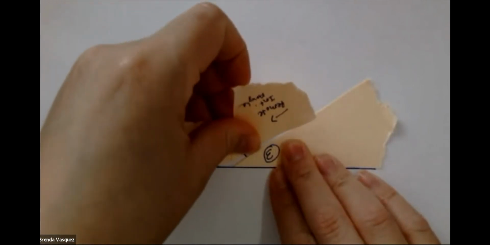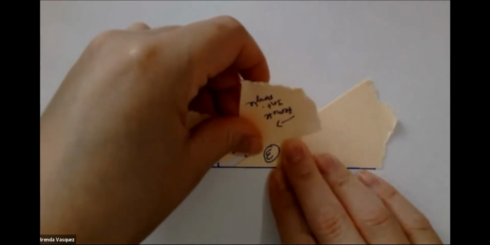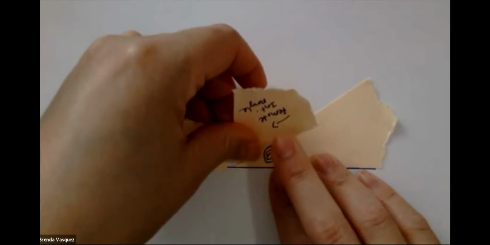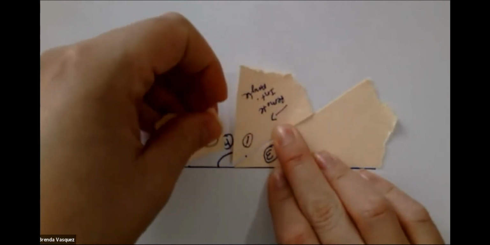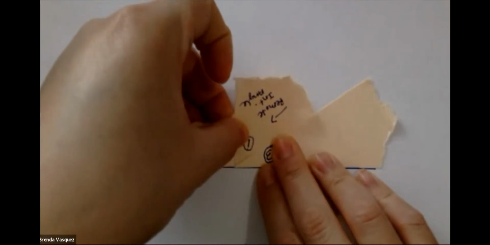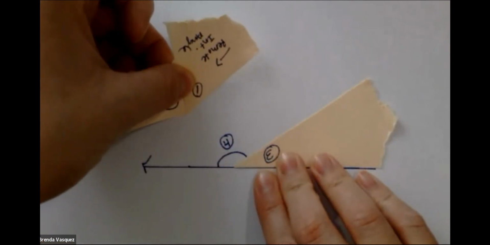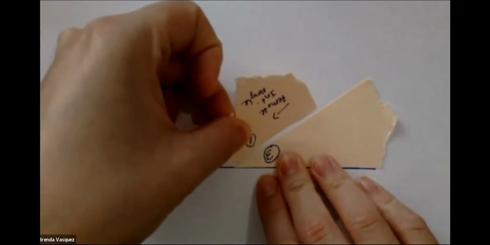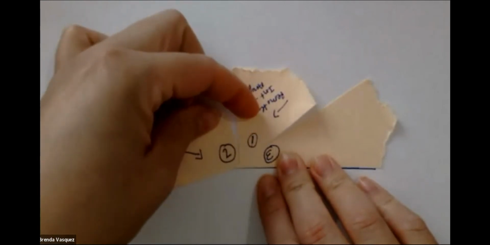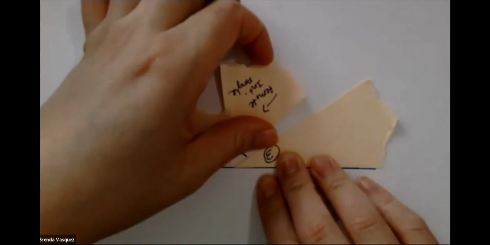Well, if you notice, when I remove them and I place them directly on top, I'll try my best here to keep these 2 together. They're exactly the same measurement, if you've noticed. The measurement of angle 4 is the same as the measurement of angle 1 and angle 2 put together.